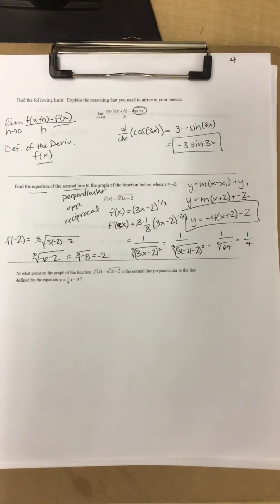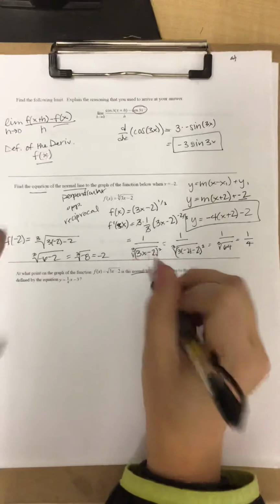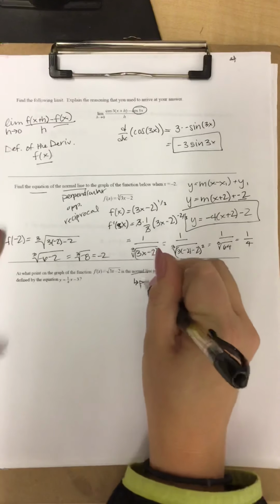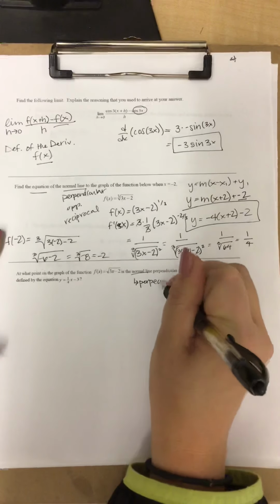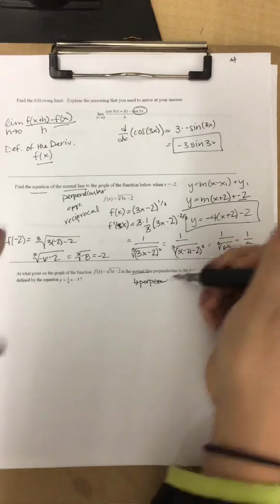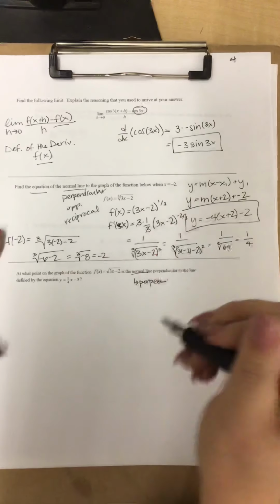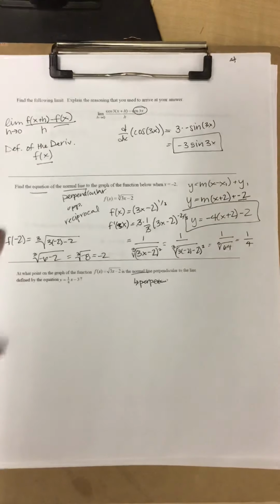Alright, and last problem for this video. At what point is the normal line perpendicular? Okay, so this is kind of an annoying problem because it's kind of like a double negative almost. So it's saying the normal line, which is perpendicular, and they want to know when the perpendicular line is perpendicular.